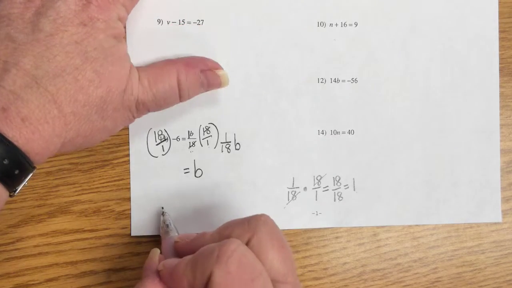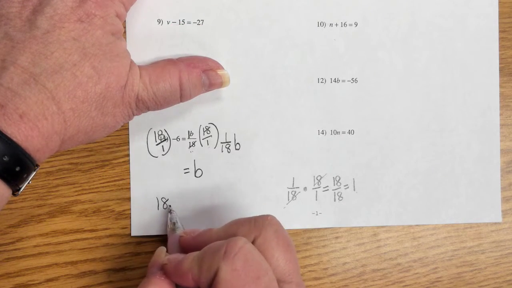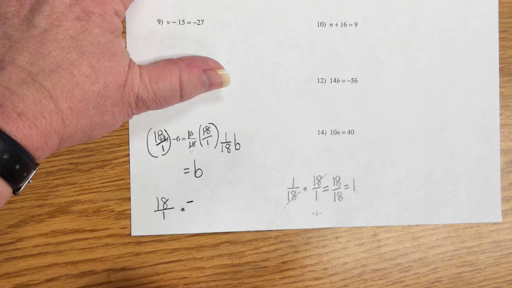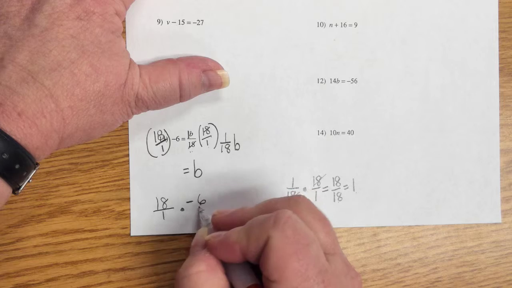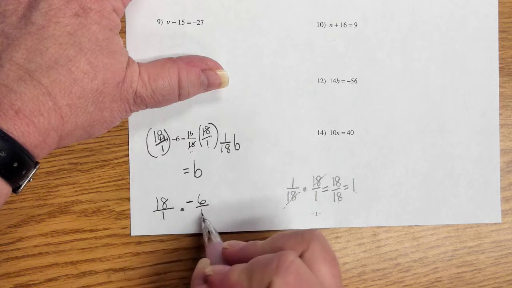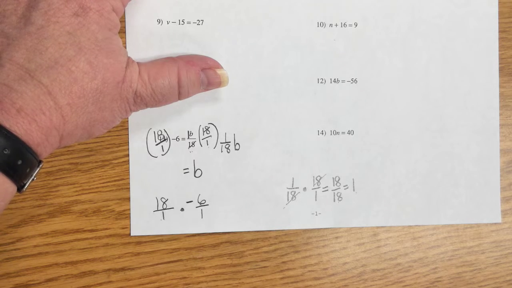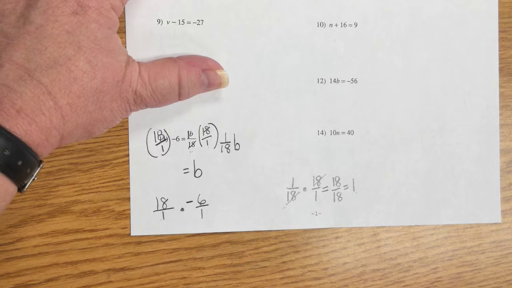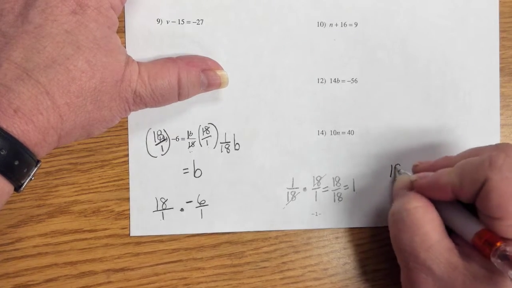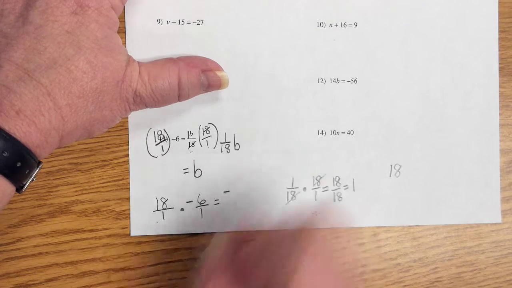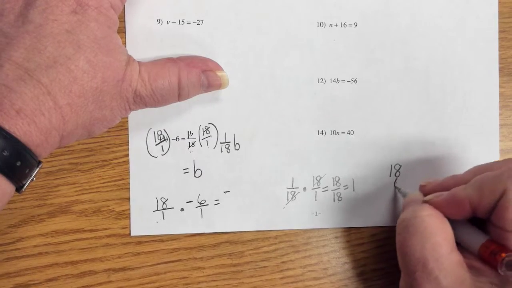And down here, I have 18 over 1 times negative 6. What is a whole number? It's a fraction over 1. So then I just need to do my math. Now, I don't know 18 times negative 6 off the top of my head. Some of you may, but remember, it's okay. We can break this down. You guys know how to do multiplication? I'm going to remember this: a negative times a positive gives me a negative. And then I have 18 times 6.